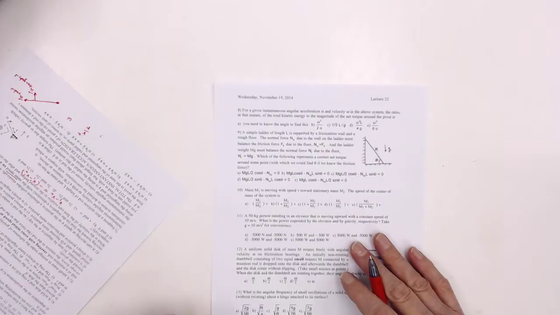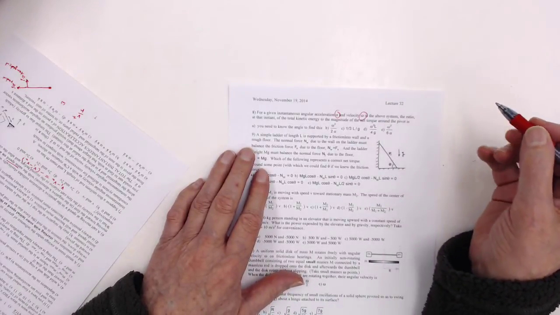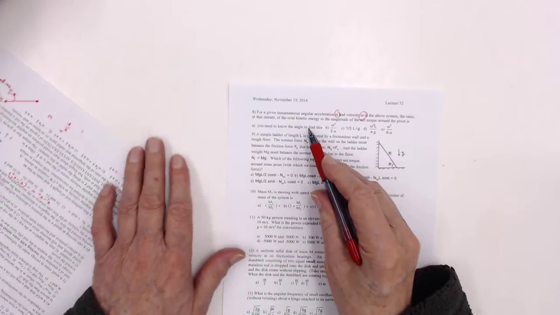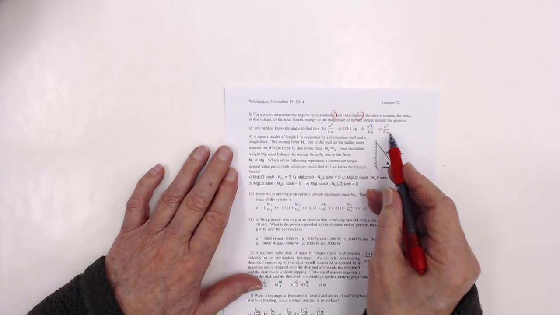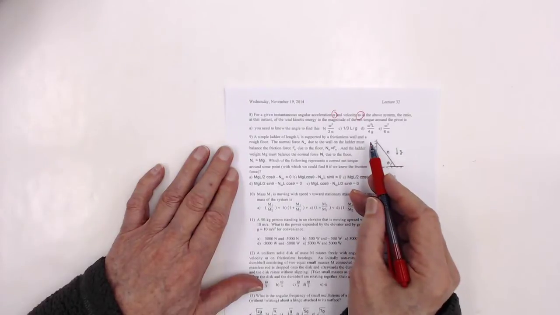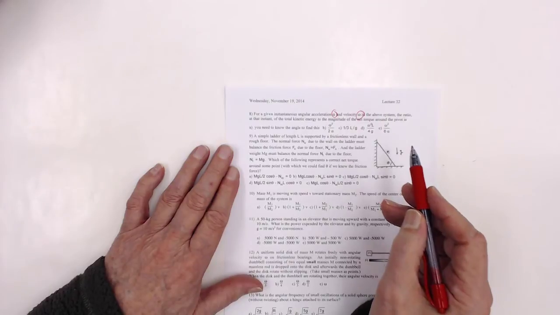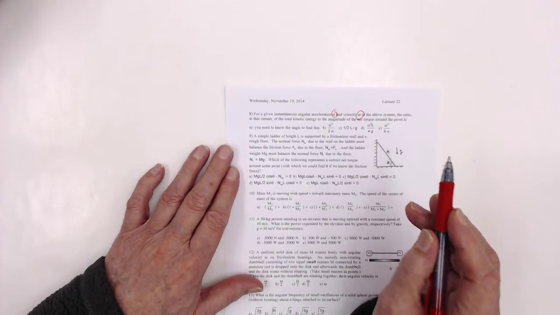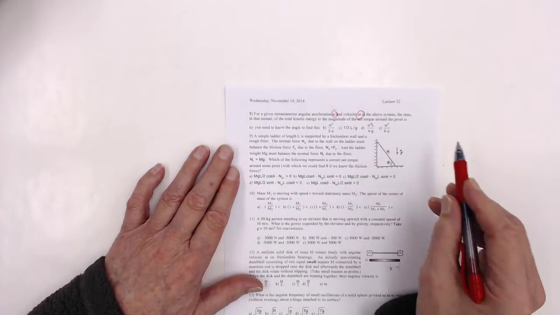For the second page, if you're given alpha and given omega, then the question is, can you figure out the ratio of the total kinetic energy to the magnitude of the net torque? The thing I want to tell you is that typically in multiple choice problems like this, there might be something that looks right, but is it completely, generally always right? And in fact, is there another answer that's absolutely always right?